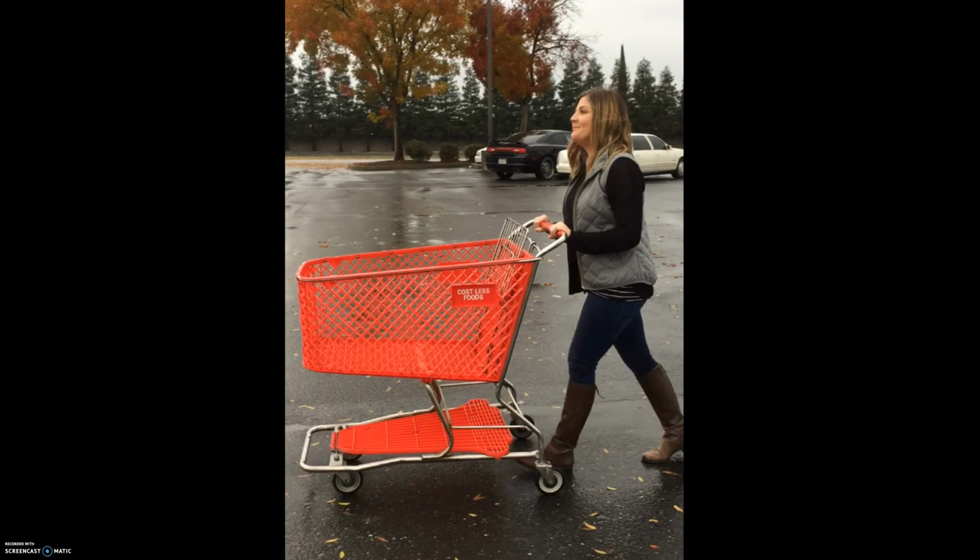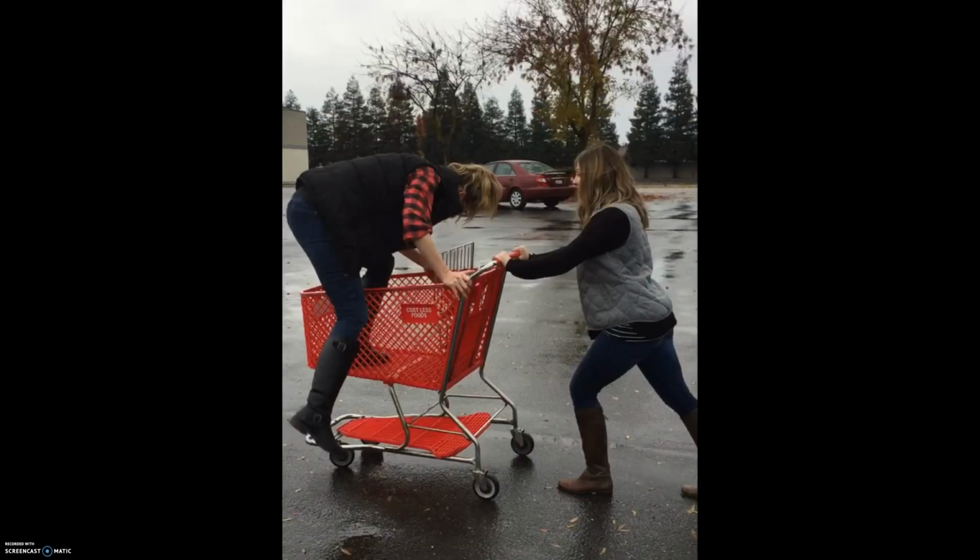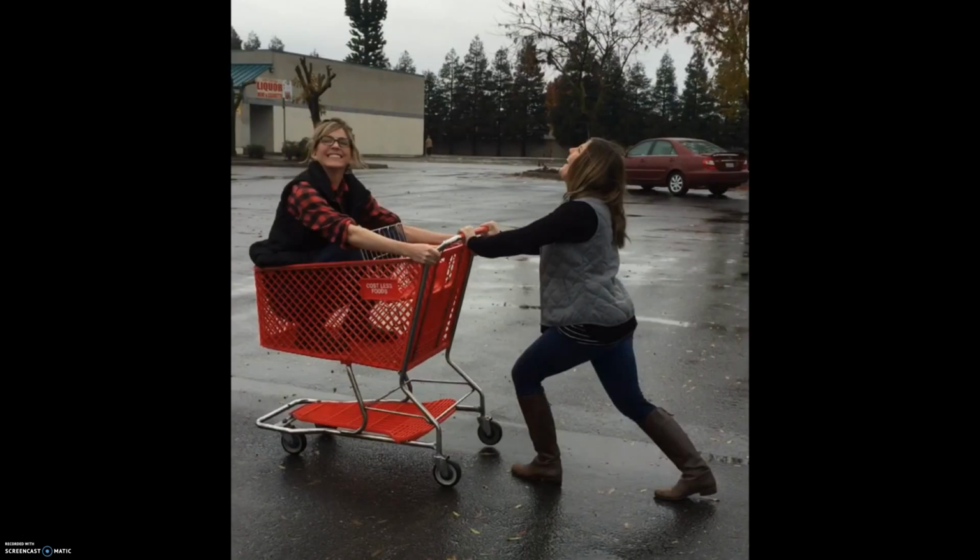Going back to our video clip here, right now, as this woman pushes the cart, she is exerting a pushing force to the left. At the moment the other woman hops in the cart, we have added mass. It becomes more difficult to push the cart and keep the cart in motion because the cart now has more mass. So one of two things will happen. The cart will slow down, or the woman will have to push with a greater amount of force to keep the motion constant.